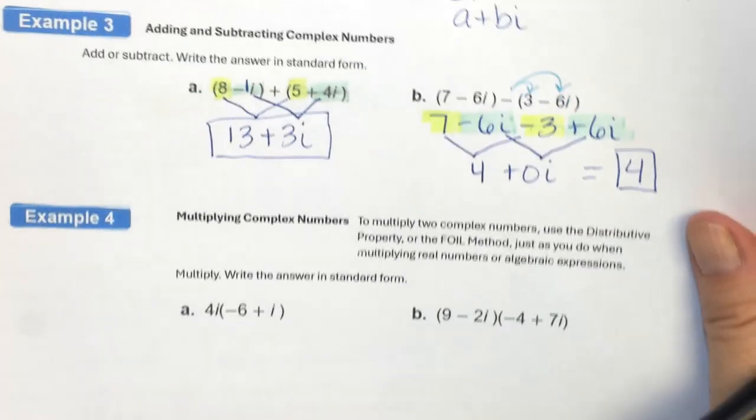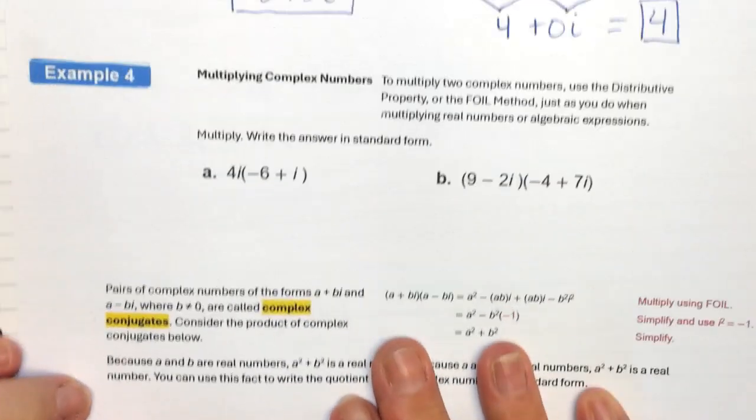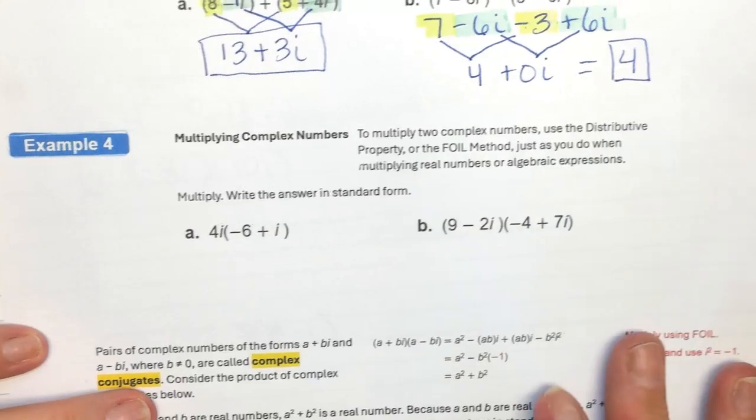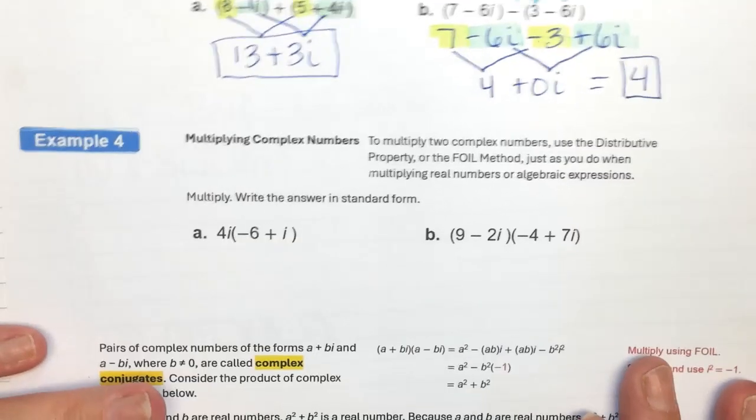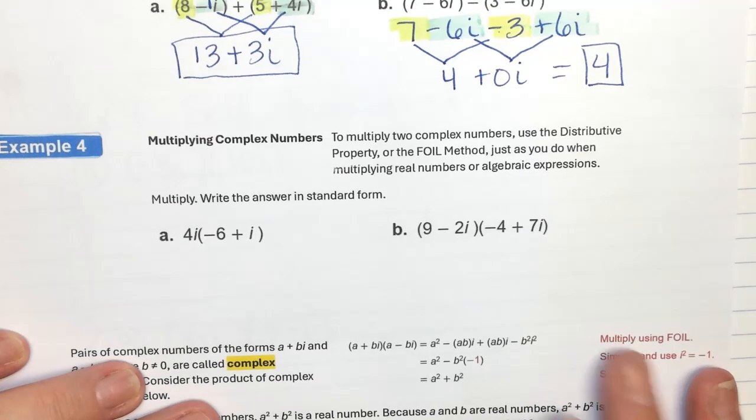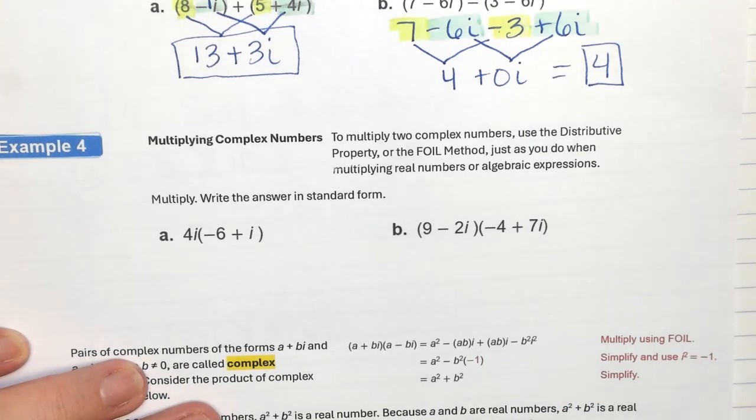Now, multiplying is very similar as well. However, there's one rule that you have to remember that I pointed out in the last video with the definition.